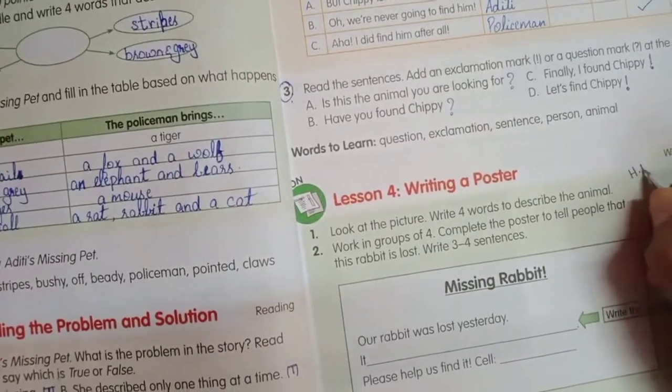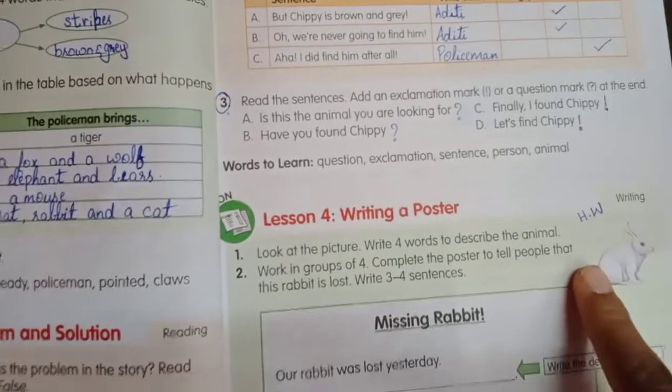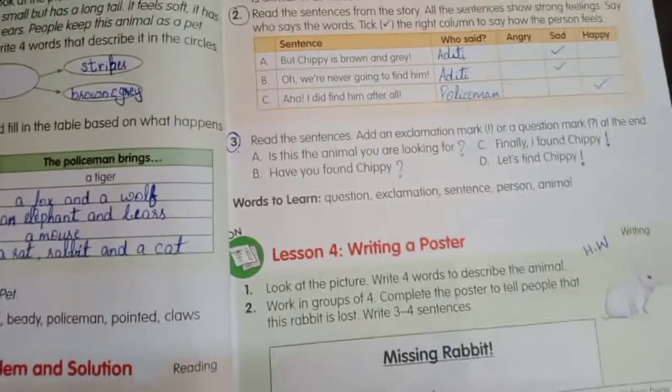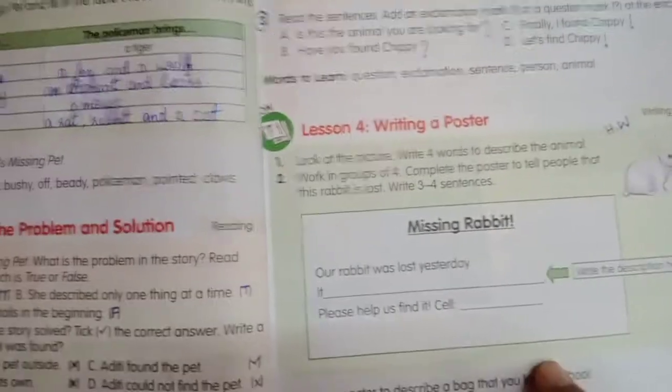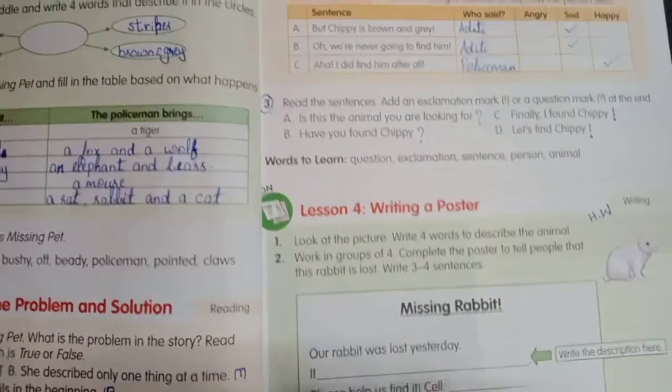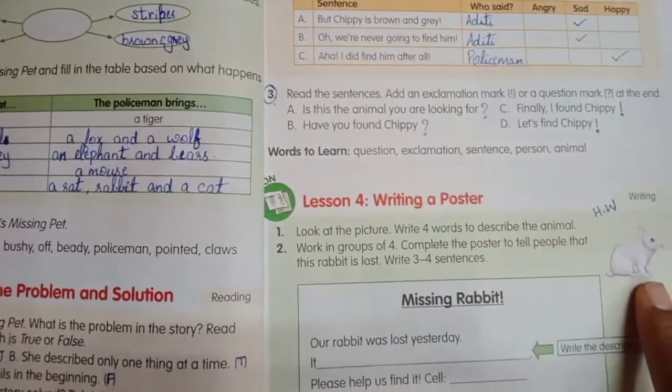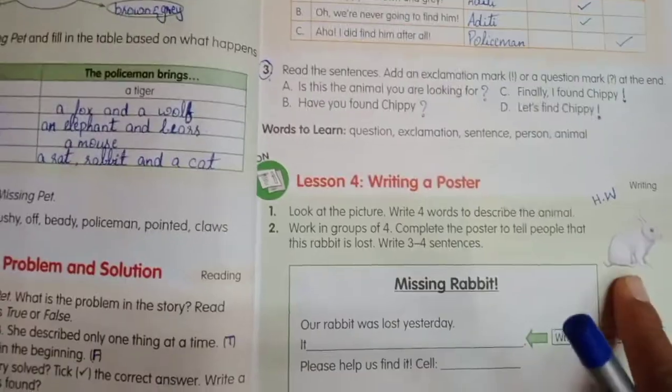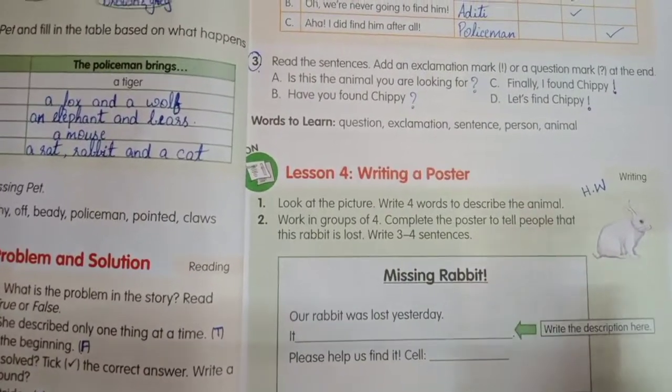This is a homework for you. Sit and discuss with your parents. Take the help of your parents and friends, and you can do this activity. You have to just look at the picture here. What is it? It is an animal. Yes, it is a rabbit.